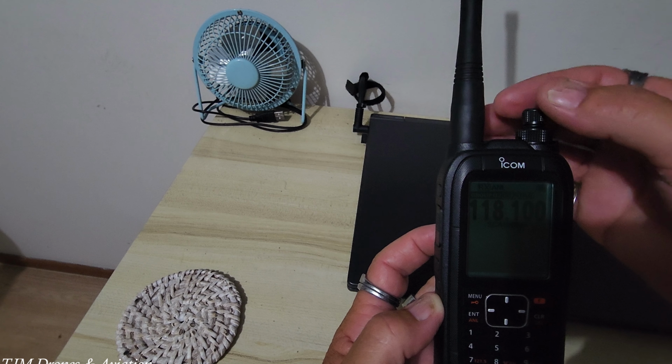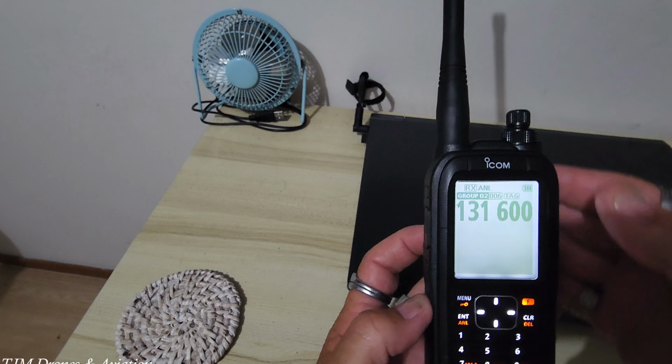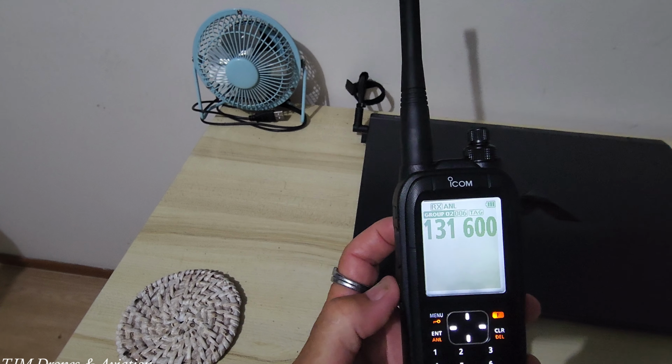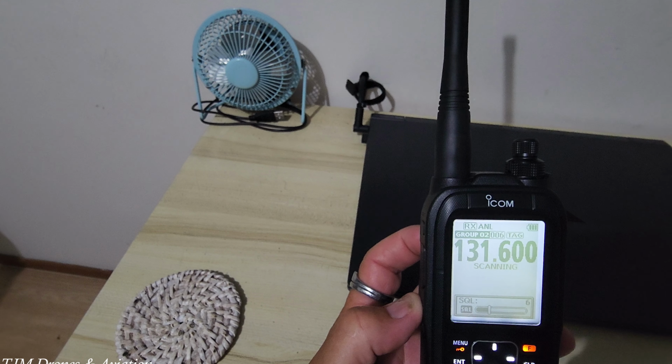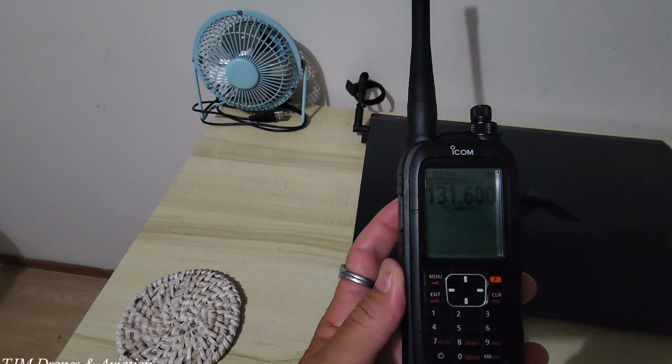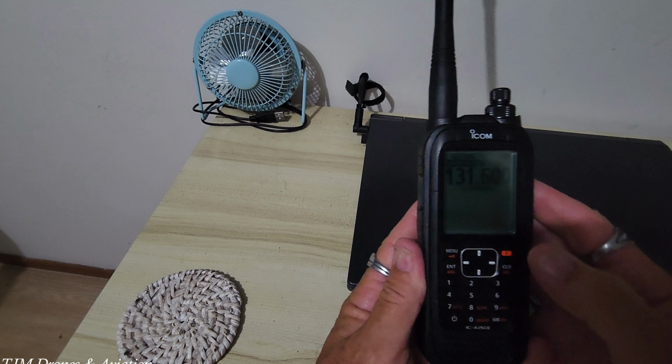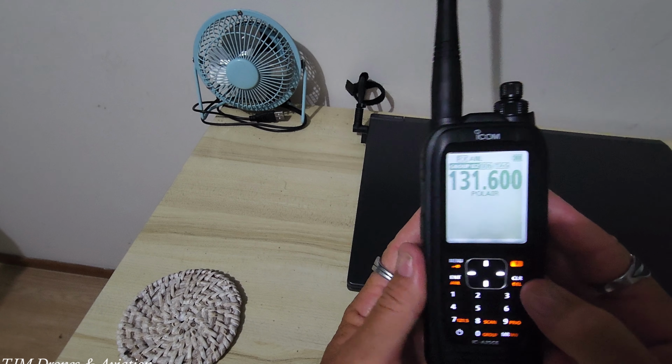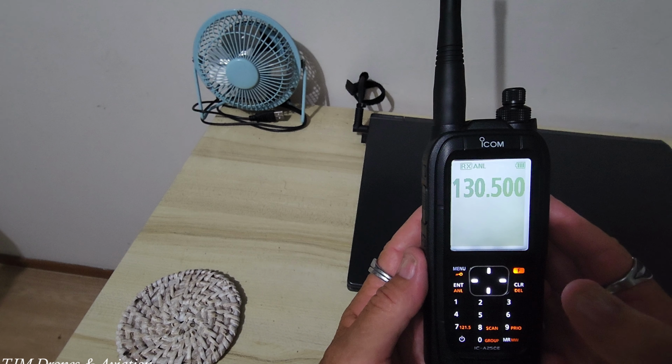And when it locks onto one, it'll stop. Now I don't know how it's locking onto one because I'm close to 100 kilometres away from Archerfield. But that's the whole concept of doing a scan within saved frequencies. So to get out of that, just press clear.